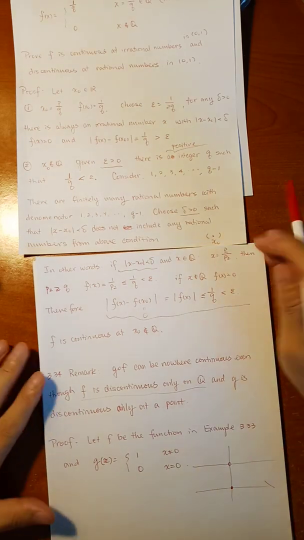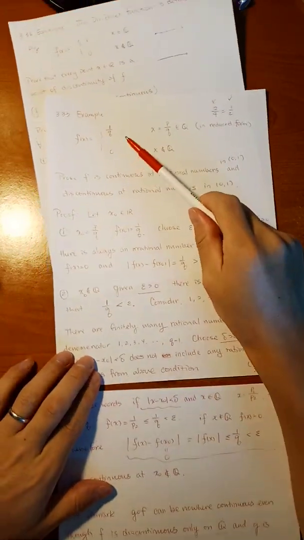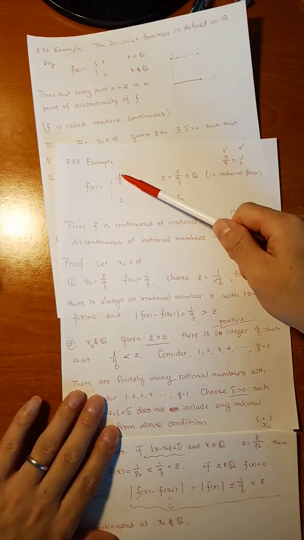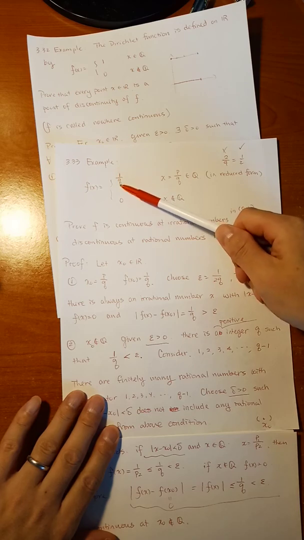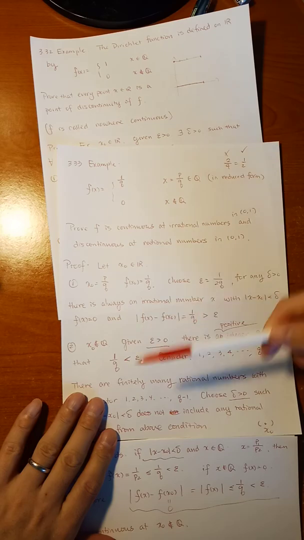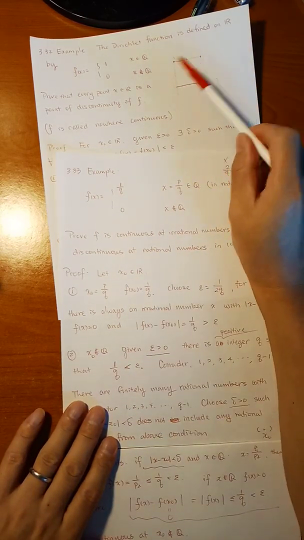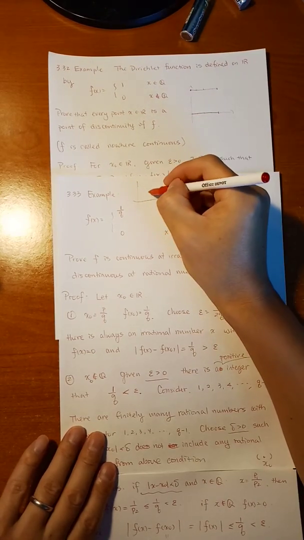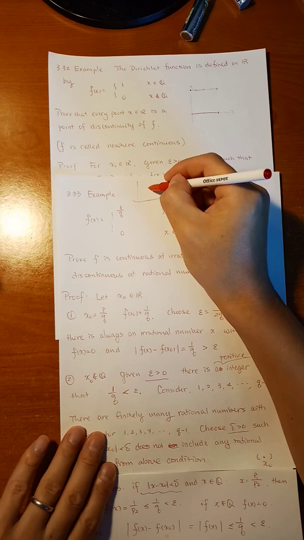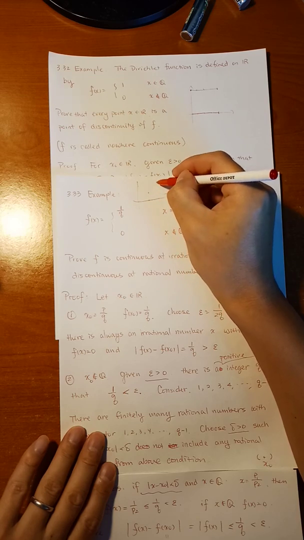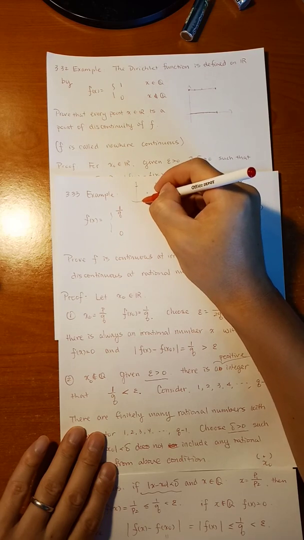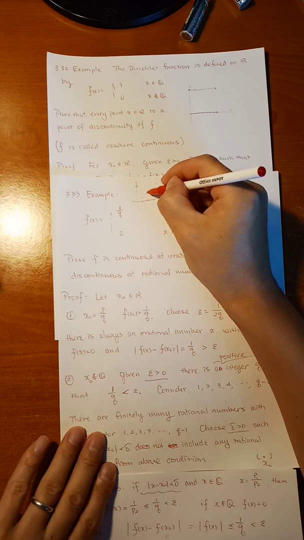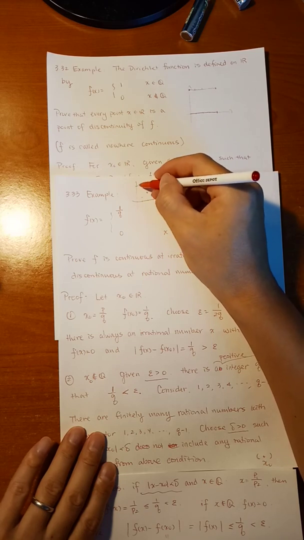So the reason 3.33 is different from the Dirichlet function is that at rational numbers, it does not define it to be 1. It makes it small, 1 over q. It's being smaller and smaller. If you draw this graph, you will see that at 1/2, it's 1/2. At 1 it is equal to 1. At a quarter, it's 1 over 4. At 3/4, it's still 1 over 4. So you don't see a lot of points above.